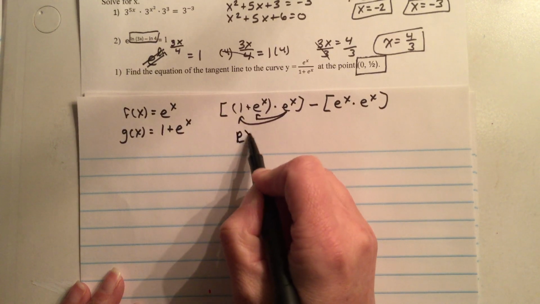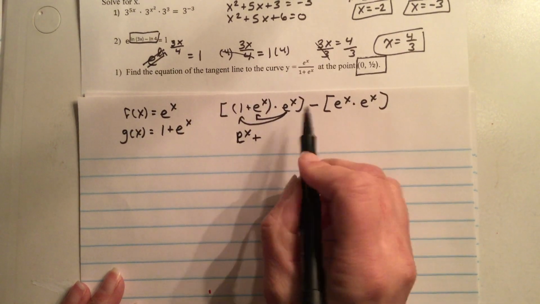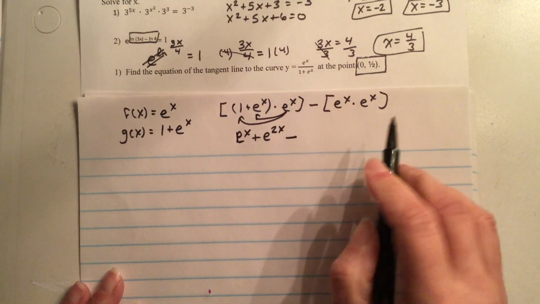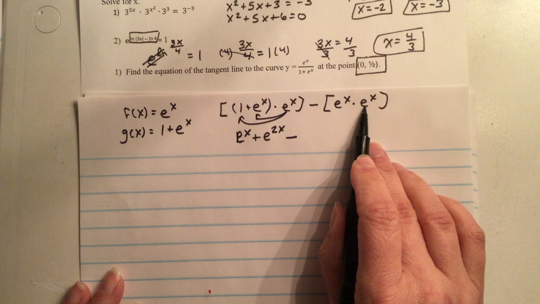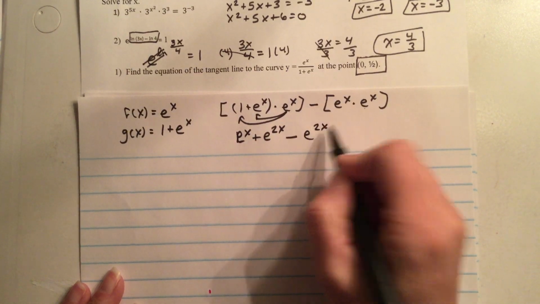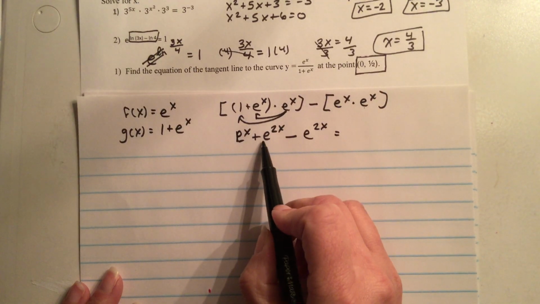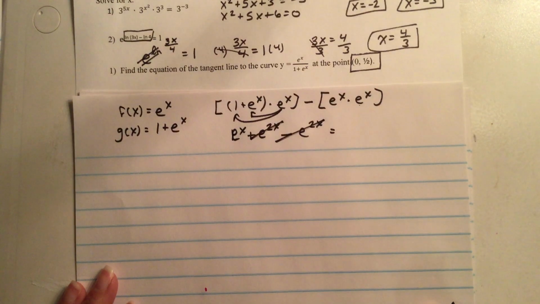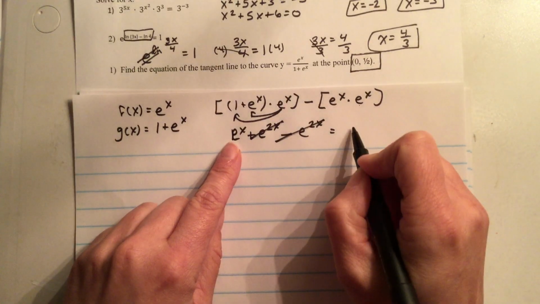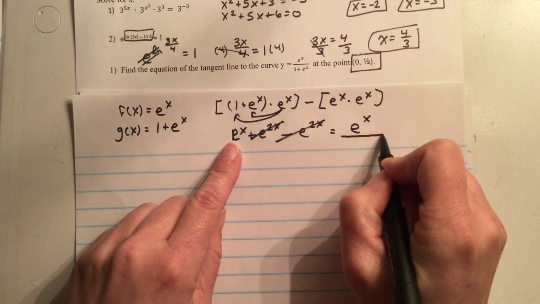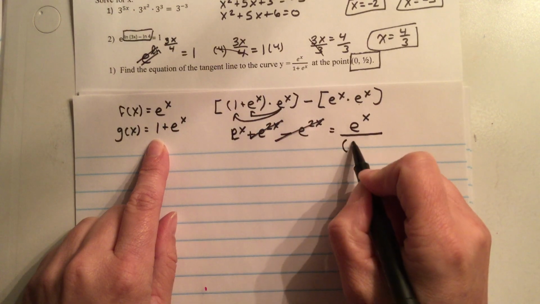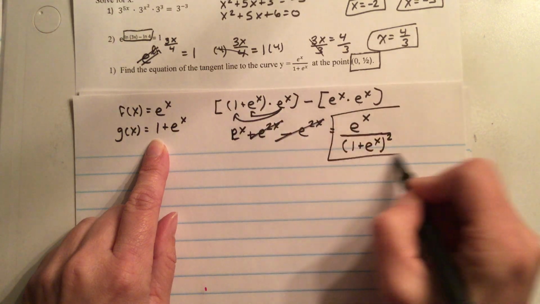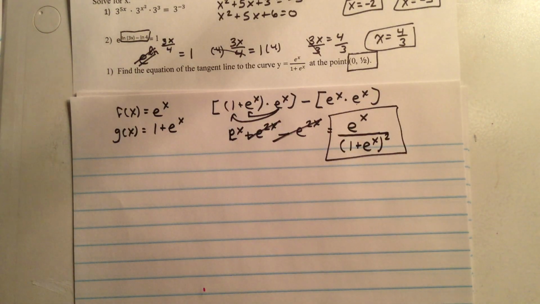1 times e to the x is e to the x, plus e to the x times e to the x is e to the 2x, minus e to the x times e to the x is e to the 2x. So I can simplify this. I have a positive e to the 2x minus e to the 2x. Those are opposites. When you add them together, they become 0. So all I have on the top is e to the x. The bottom is g of x, 1 plus e to the power of x squared. This is the derivative.